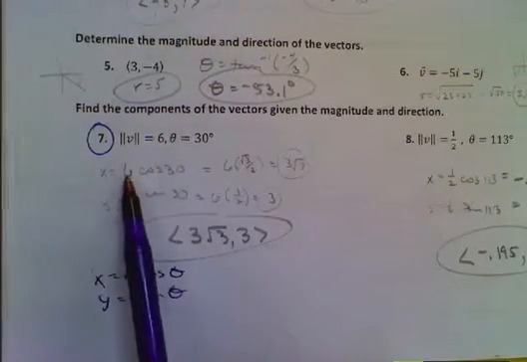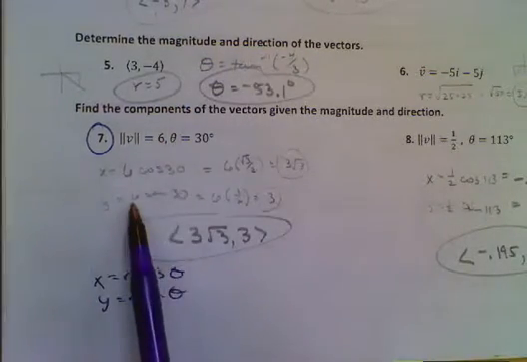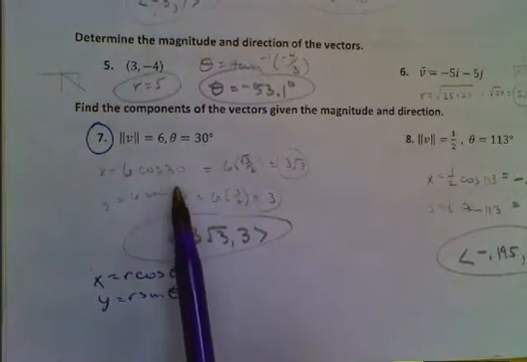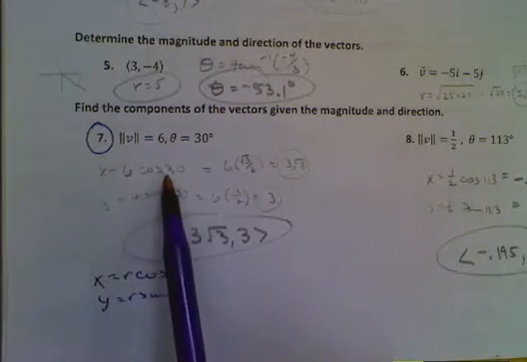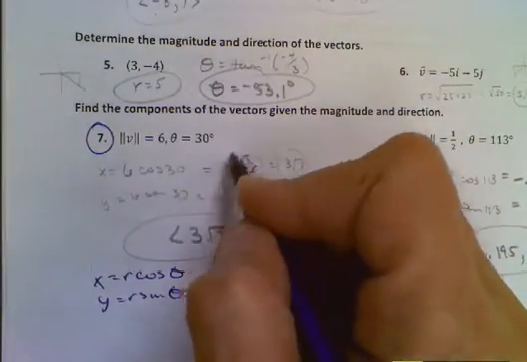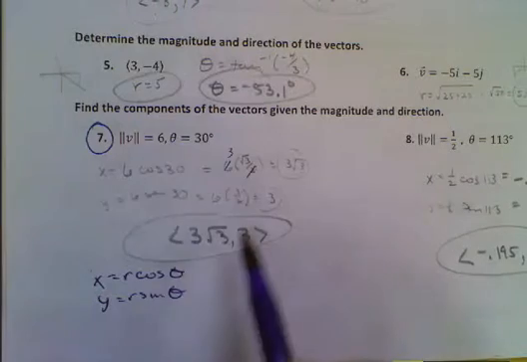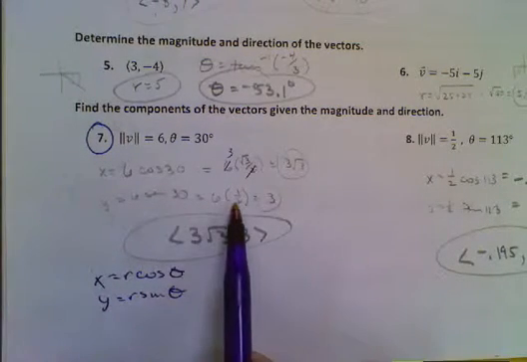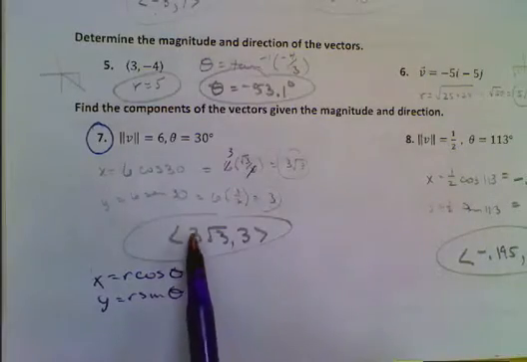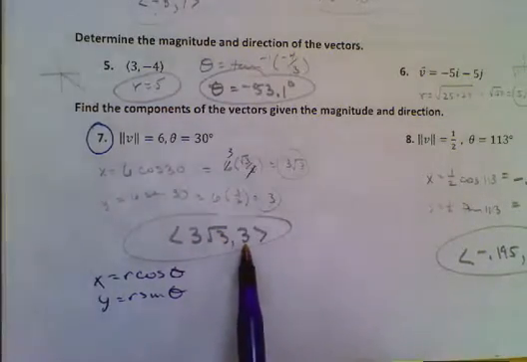So I just took 6 cosine of 30 for x and 6 sine of 30 for y. It'll be angles you know because it's on the non-calculator part. Cosine of 30 is radical 3 over 2, so that reduces. 2 goes into 6 three times, so 3 radical 3. Sine of 30 is 1/2, so 6 times 1/2 is 3. So in component form, that's 3 radical 3, comma 3.